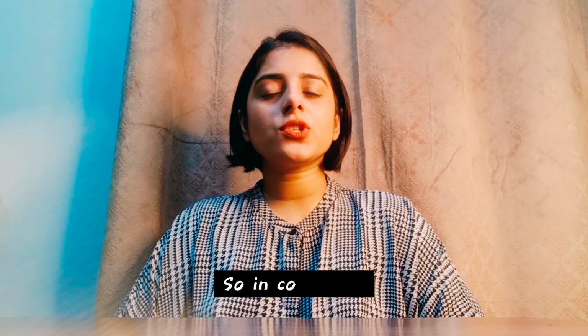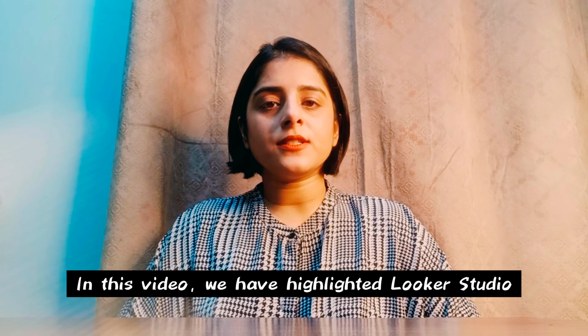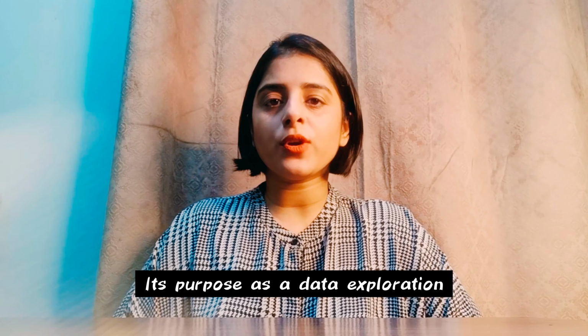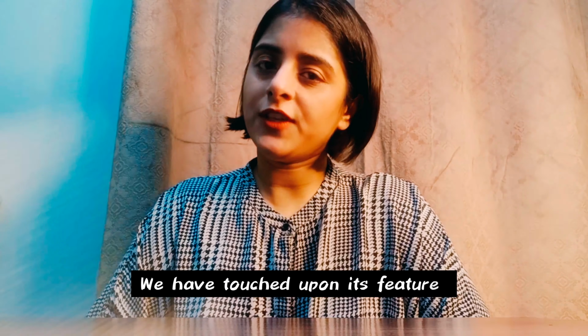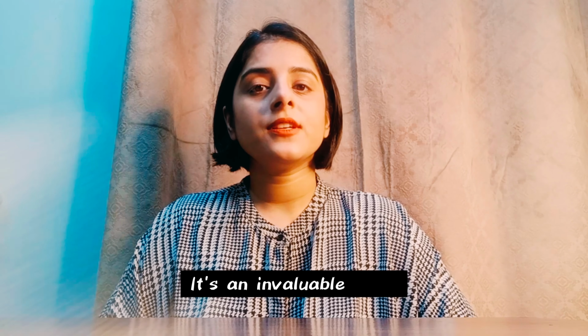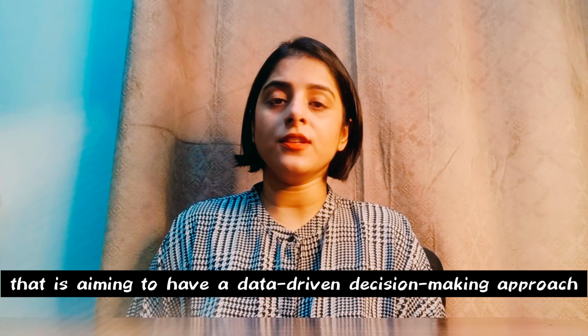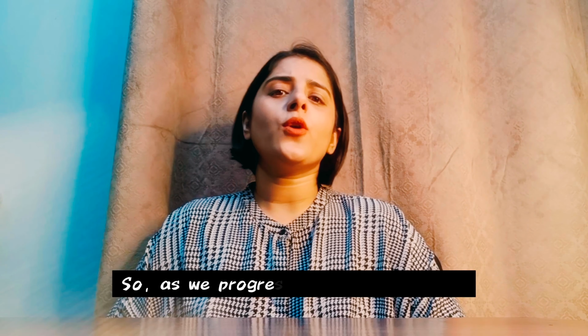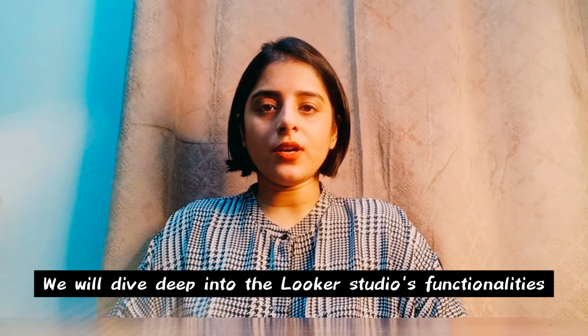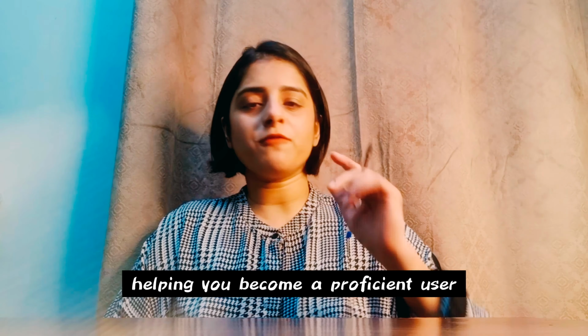So, in conclusion, in this video we have highlighted Looker Studio, its purpose as a data exploration and visualization tool. We have touched upon its features and explained why it's an invaluable asset for any organization that is aiming to have a data-driven decision-making approach. So, as we progress through this series, we will dive deep into Looker Studio's functionalities, helping you become a proficient user.